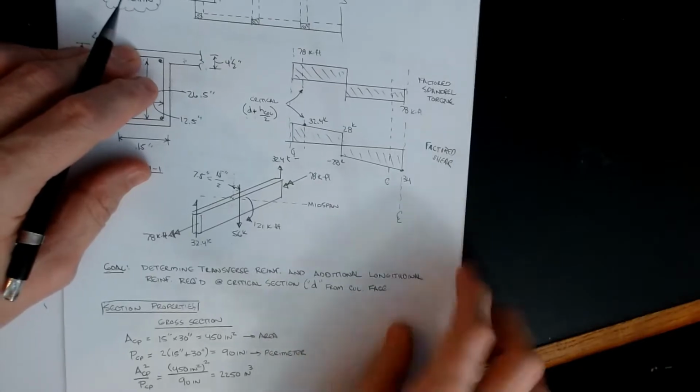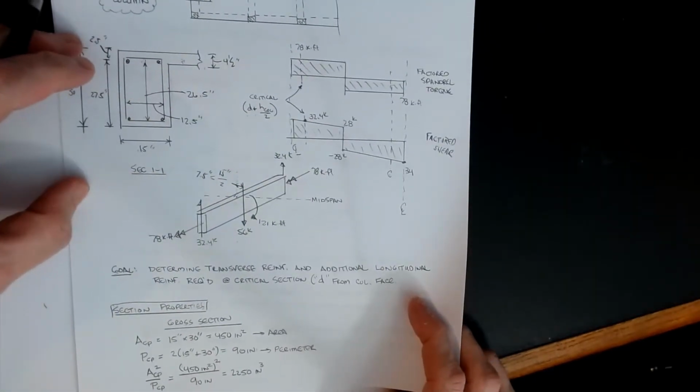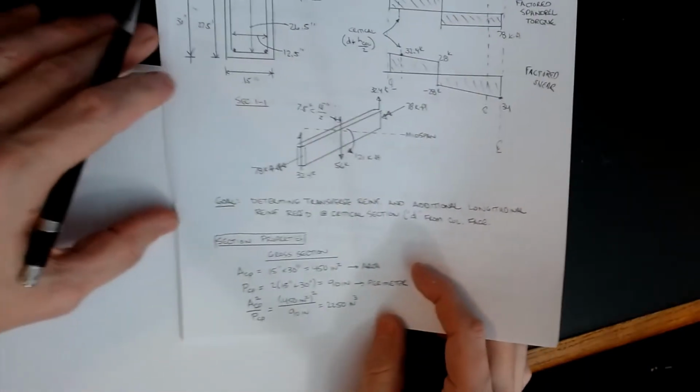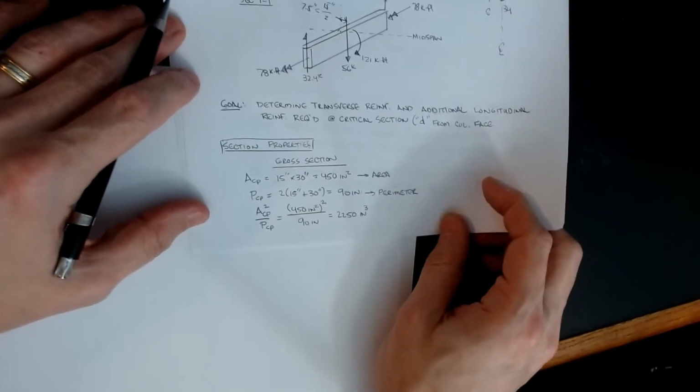Okay, so those are our diagrams, and we're going to use these values, and I'll show you how to use them here in just a second. Any questions so far? Okay, all right. So let's go through, and the first thing we're going to do is calculate some section properties.